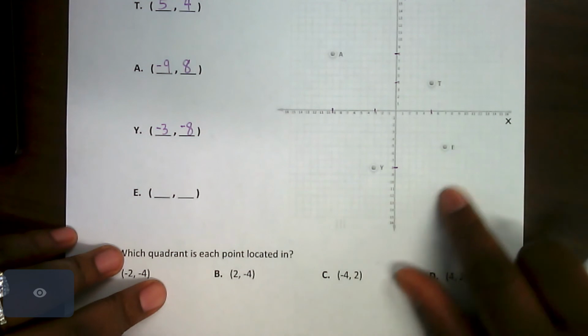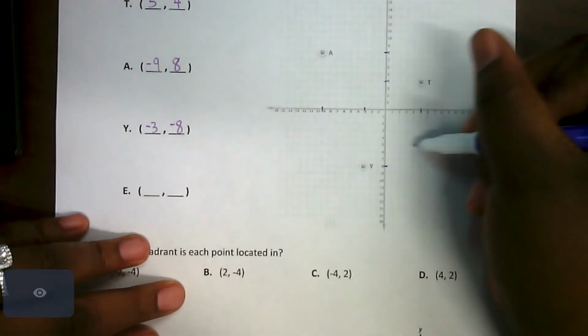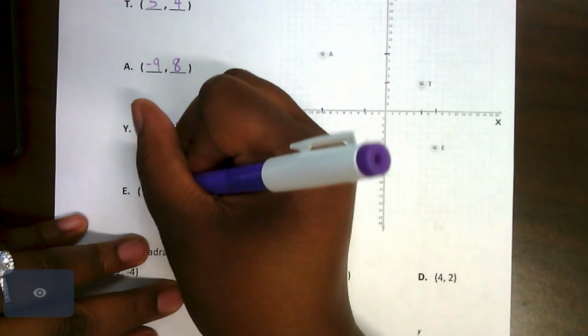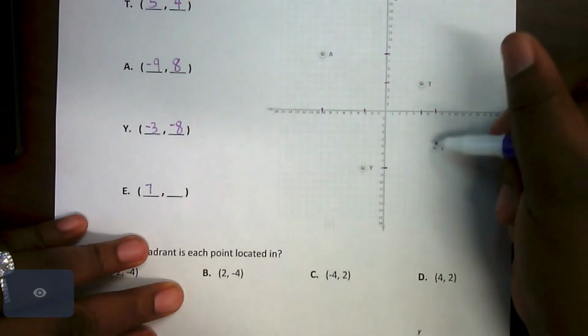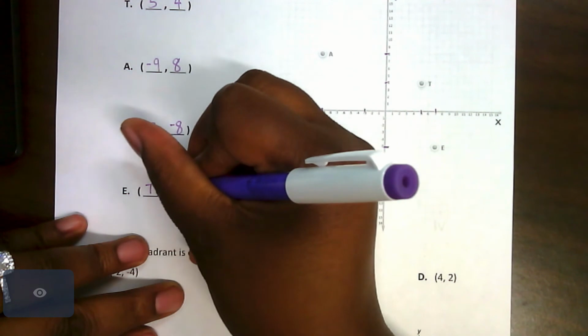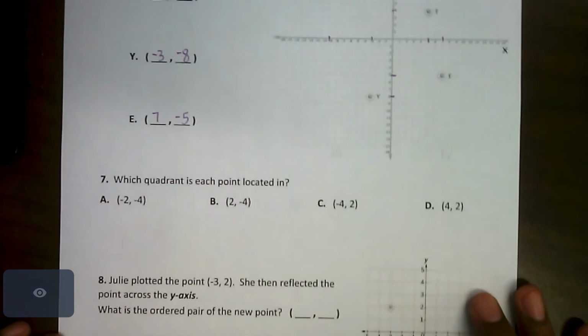Okay, and let's look at the last point, E. All right, look over on my x-axis. I see that it's lined up to 7. And looking down on my y-axis, it's lined up with negative 5. So we just located all of those points. Now let's look at number 7.